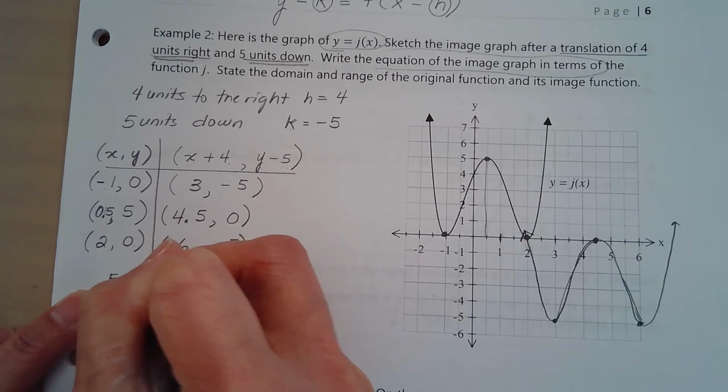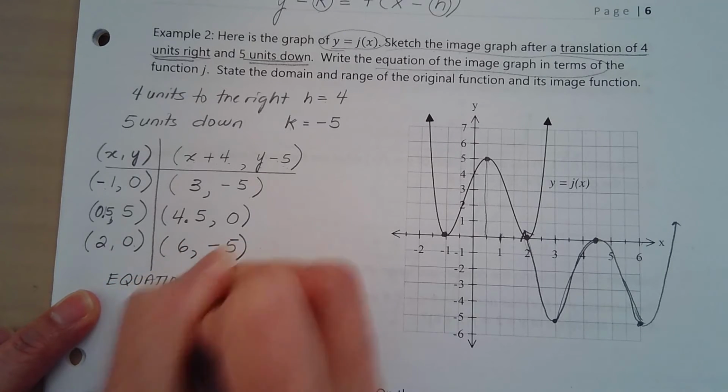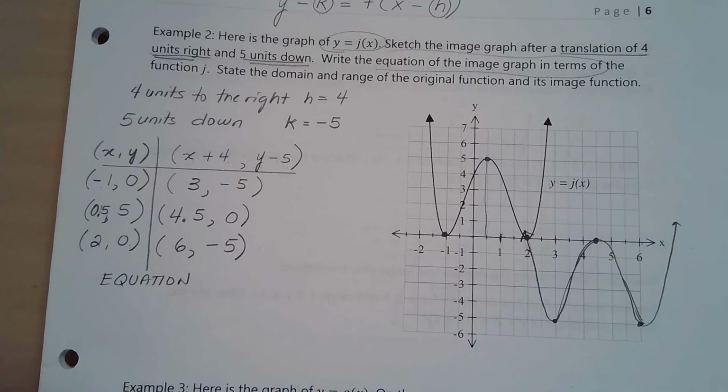Okay, sure. Why is the first one, the first point, you put it on 2 instead of 3?